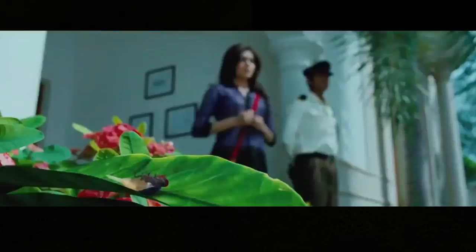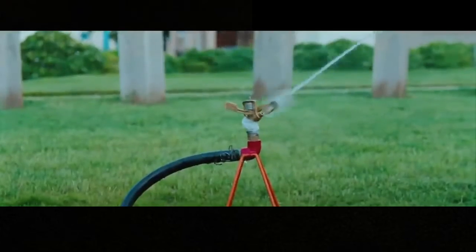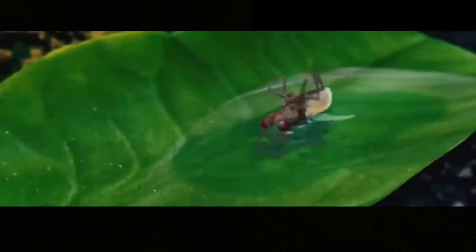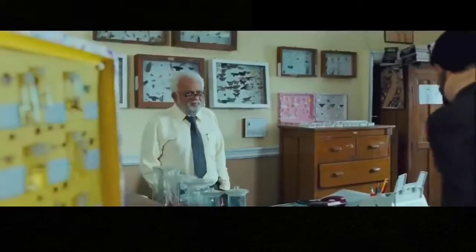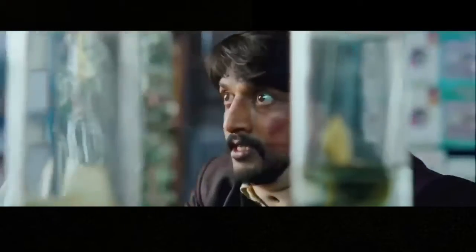When the fly tries to attack Sudeep, Bindu sprays him with a fly repellent. He lands in a bush after falling out of the window. When the water sprinkler starts, the toxin on his body is washed away and prevents the fly from dying. Sudeep consults an entomologist to find out if flies can avenge themselves. The doctor tells him to rest because he believes he is hallucinating.